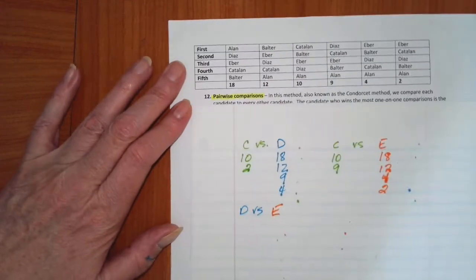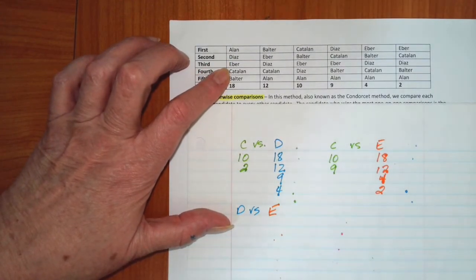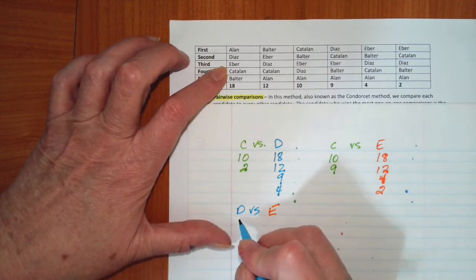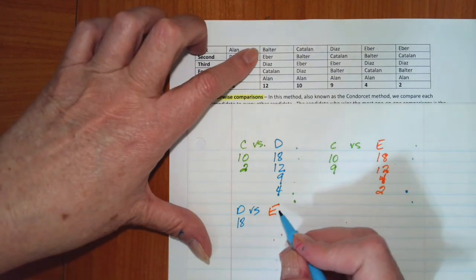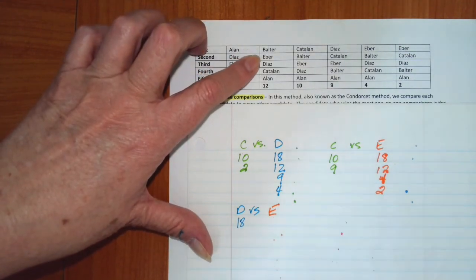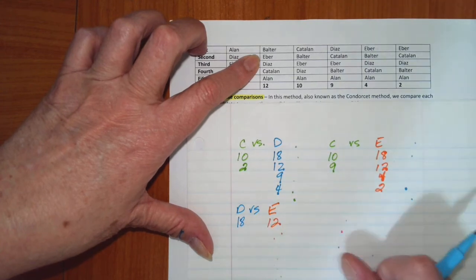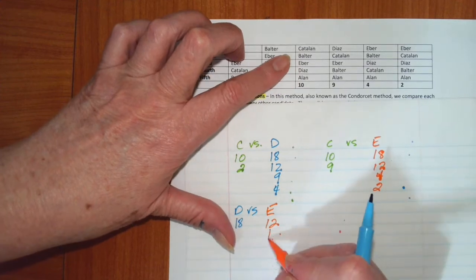Okay, so if I go back up here, in the first one, Diaz got second place, Eber got third, so Diaz gets 18. Here, Eber gets the 12. Here, Eber gets the 10.